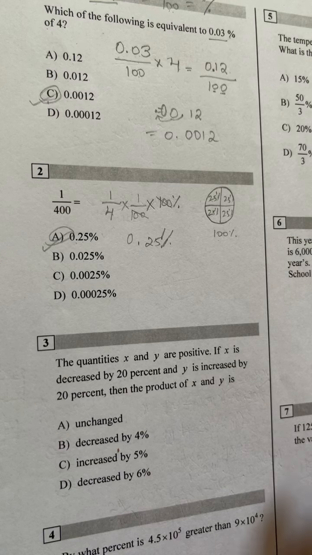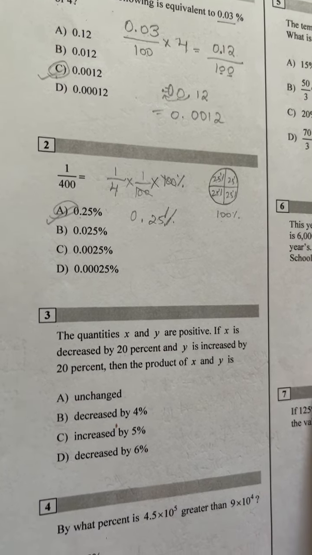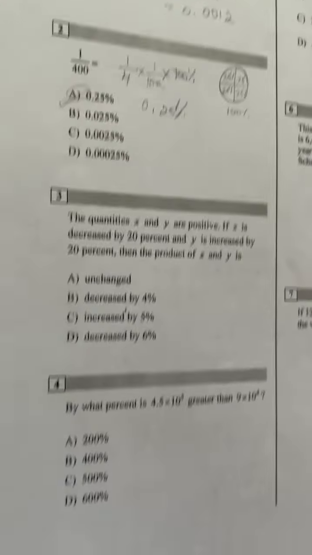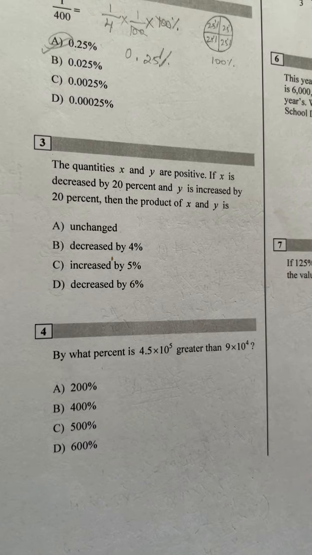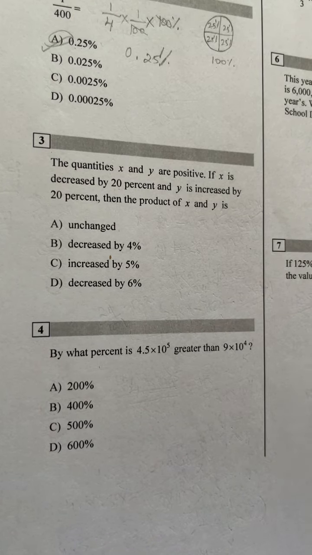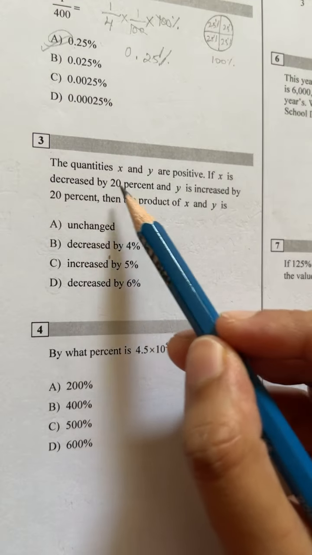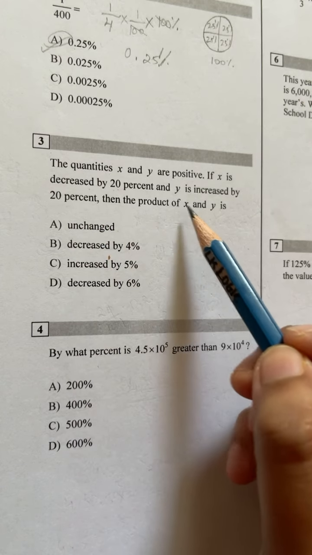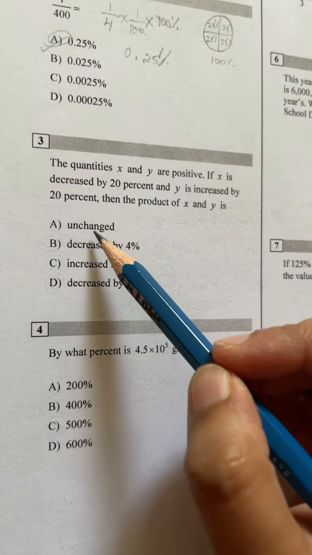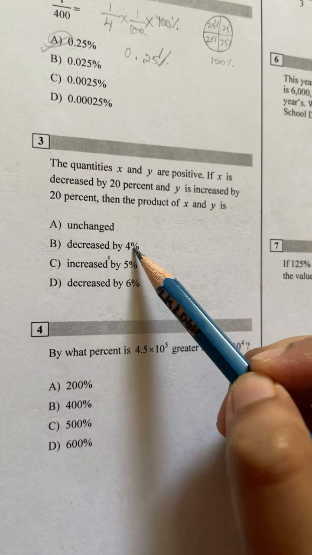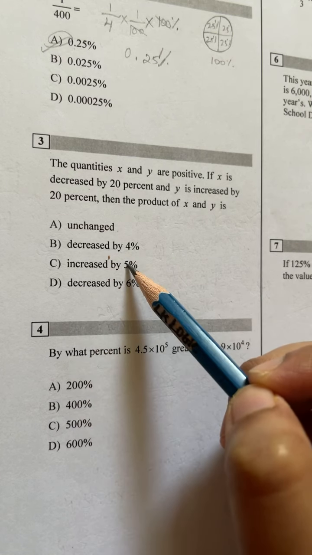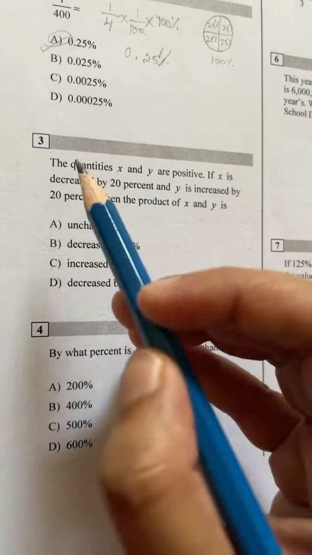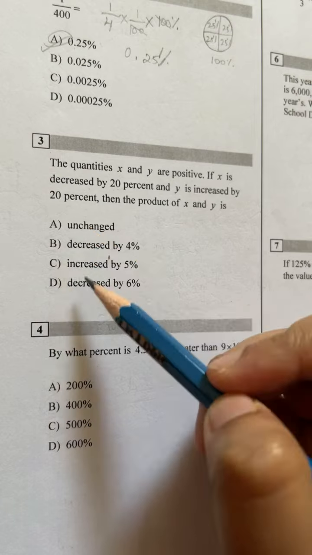All right, let's see what we have in question number 3. The quantities x and y are positive. If x is decreased by 20% and y is increased by 20%, then the product of x and y is unchanged, or decreased by 4%, or increased by 5%, or decreased by 6%? So let us find out which is the right answer.